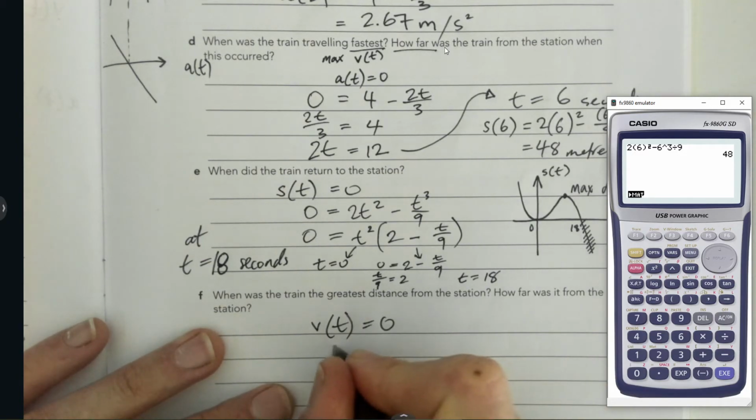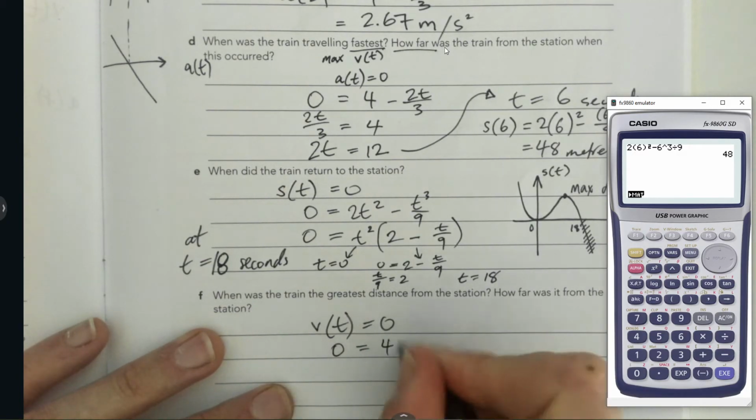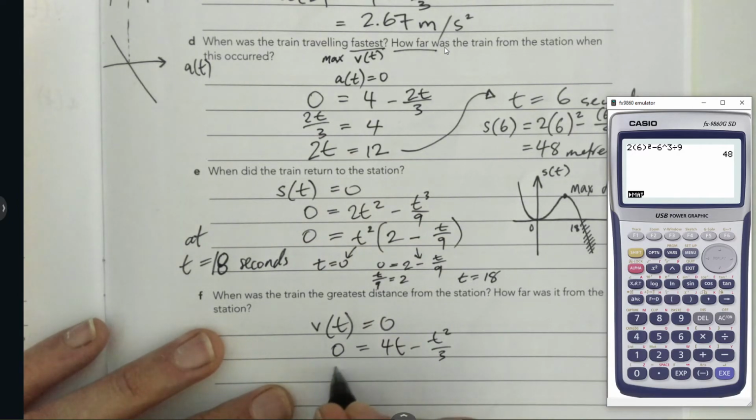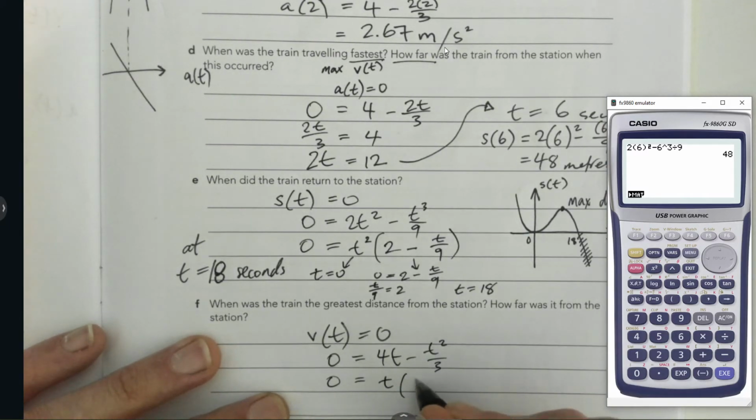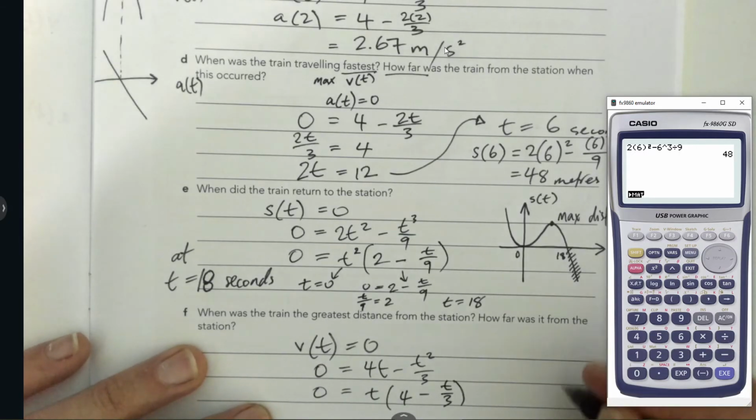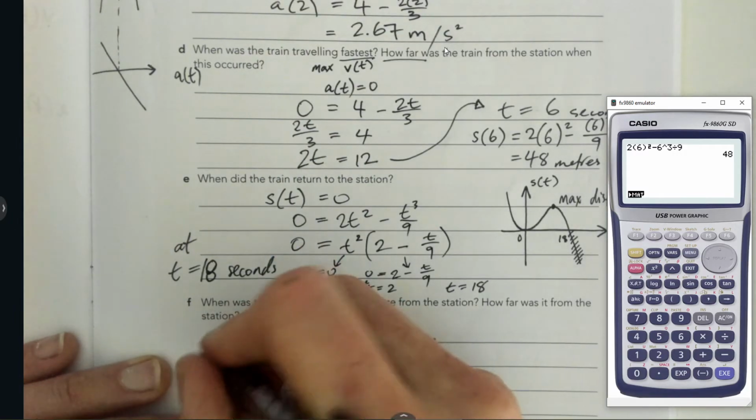It's when 0 equals 4t minus t squared over 3. That's when 0 equals t times (4 minus t over 3). So let's draw a picture over here this time.